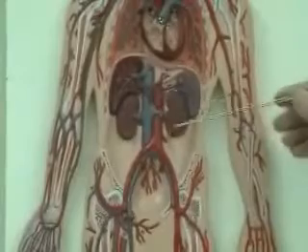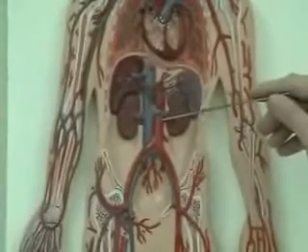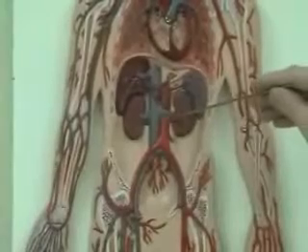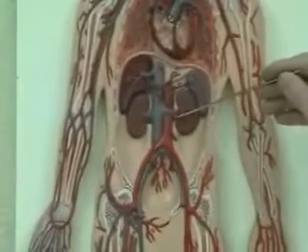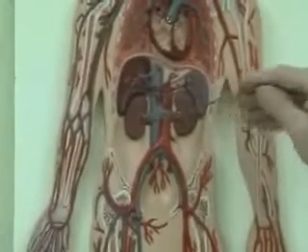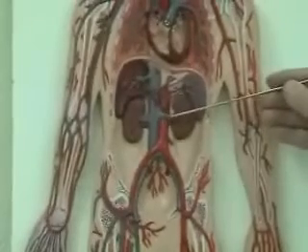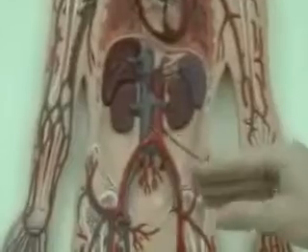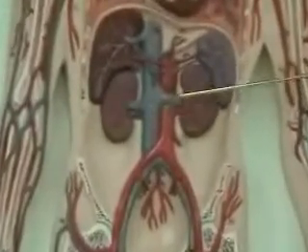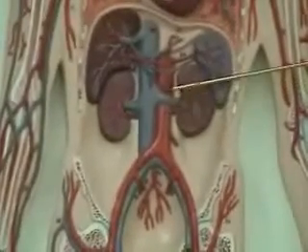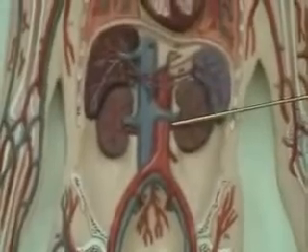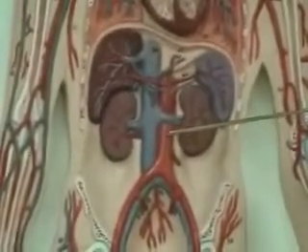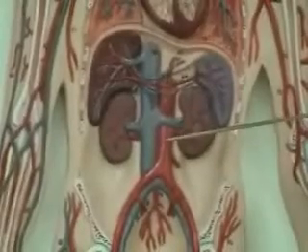Also at the L1 vertebral level, we can see coming from the abdominal aorta, vessels leaving the aorta and going into the kidneys. These are the right and left renal arteries. Left renal artery, right renal artery. Notice that they are posterior to the renal veins, and on this side it's very obvious, posterior to the inferior vena cava. We'll talk about that more in just a second. So at the L1 vertebral level, the superior mesenteric artery and the renal arteries. This plaque does not show at the L2 vertebral level the gonadal arteries, which we saw on the other plaque.